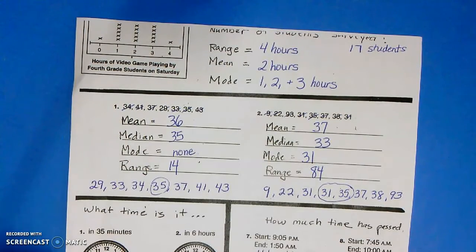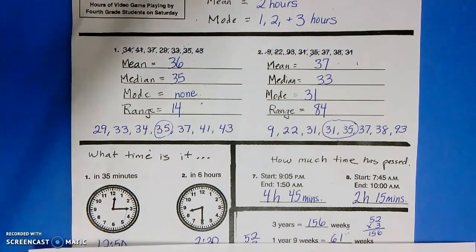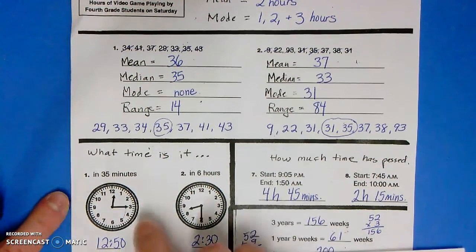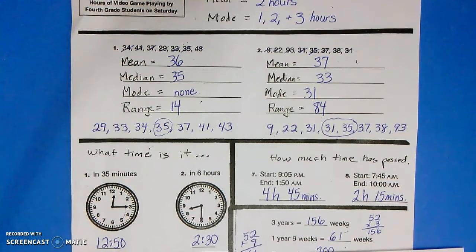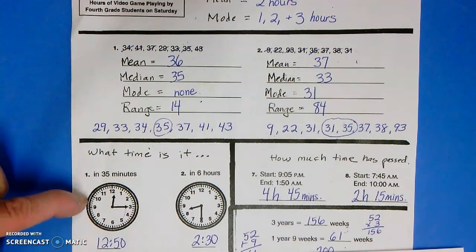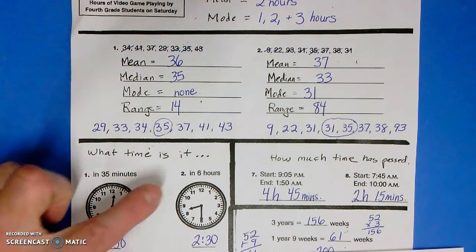Moving on. What time is it? You will see some clocks on your test. So what time is it in 35 minutes? Well, I'm thinking it's 12:15 right now. I know 30 minutes is on the 9 and 35 minutes, the big hand would be on the 10. We're still in the 12 o'clock hour. The answer is 12:50.